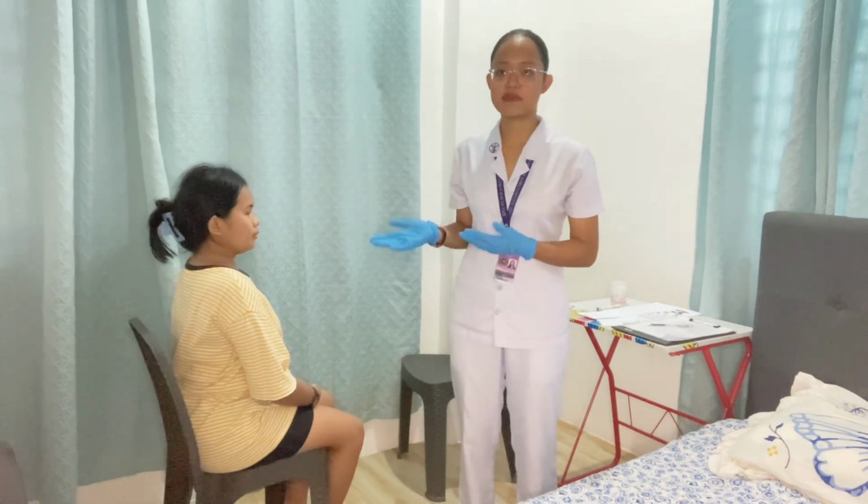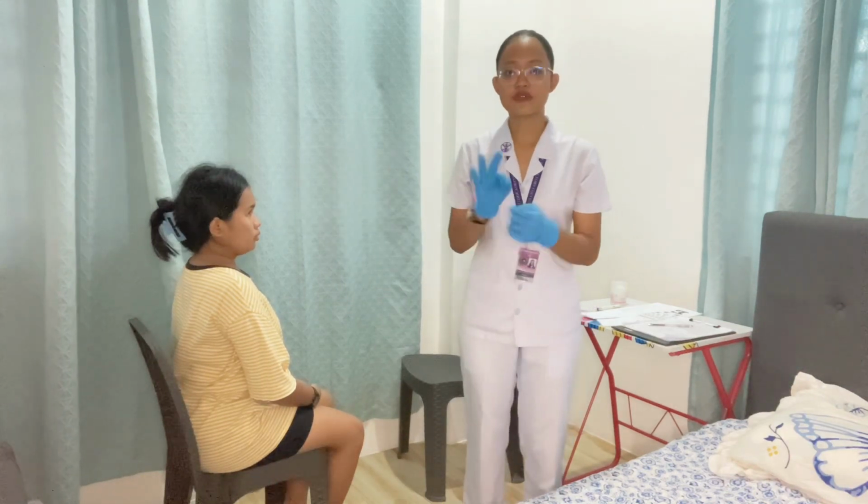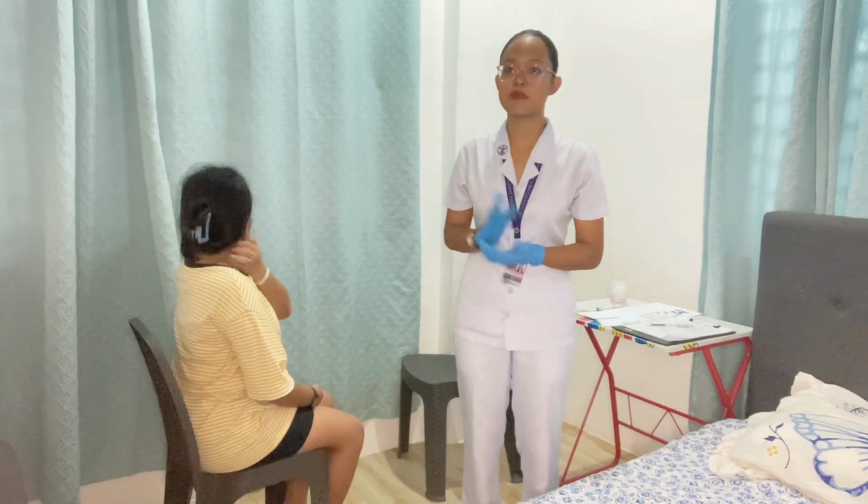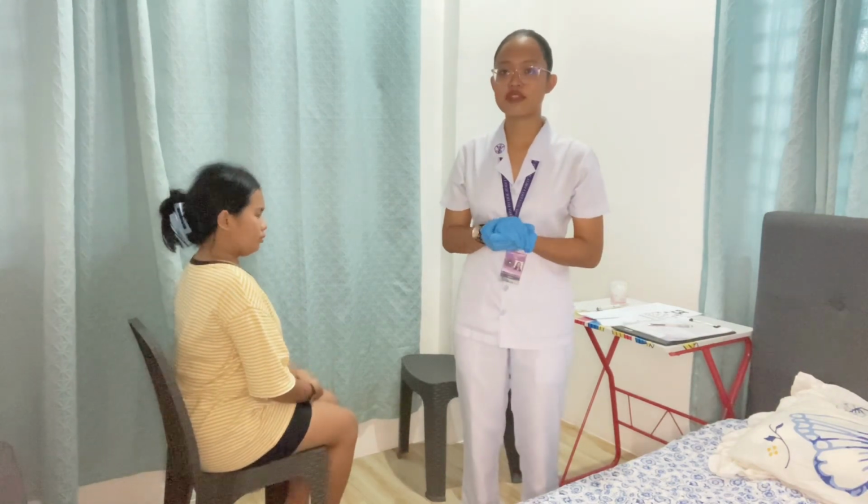Okay, so now I'll explain the procedure to the client and how she can participate during the assessment. I will then provide the client opportunity to clarify, ask, or raise any concerns. This is done to elicit cooperation from the client, and providing them the opportunity to ask helps us to know if there's more information that our client would like to know more about.